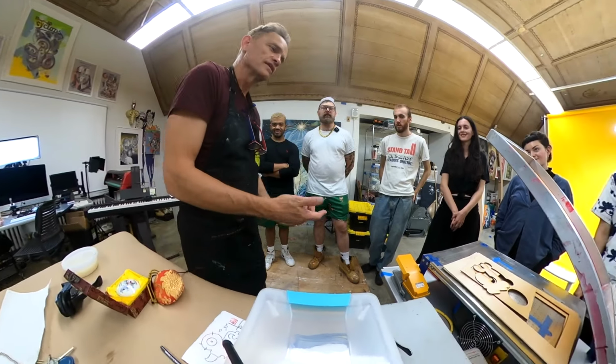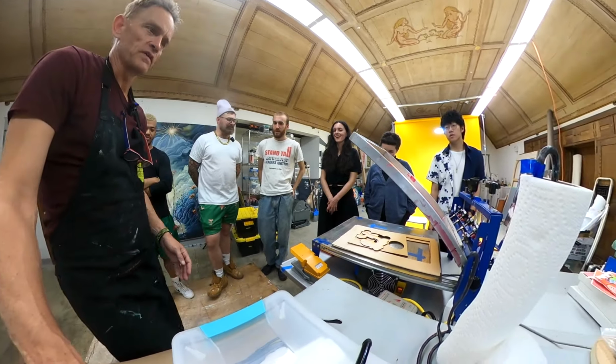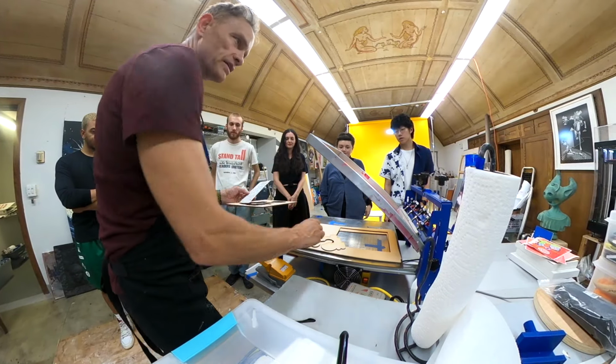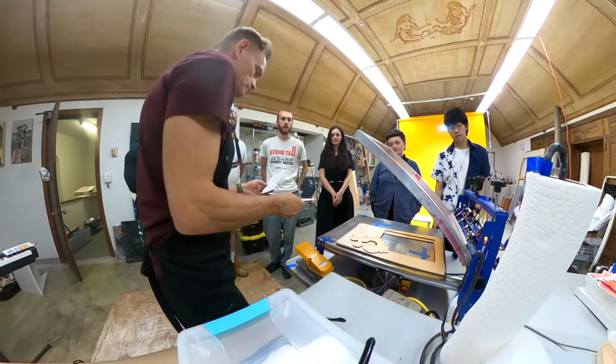You have grad students do it? Right. But the reason why I'm bringing this up is because, so what I'm going to do for the monoprints that we're talking about, I cut.